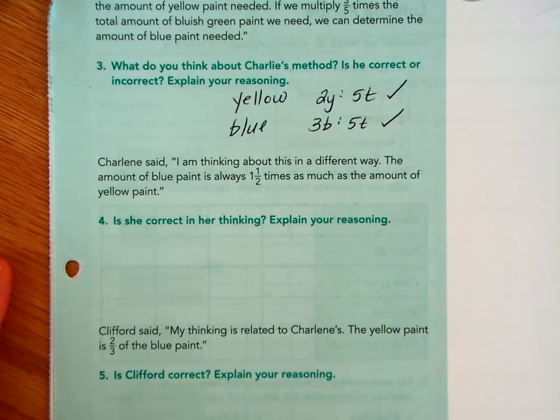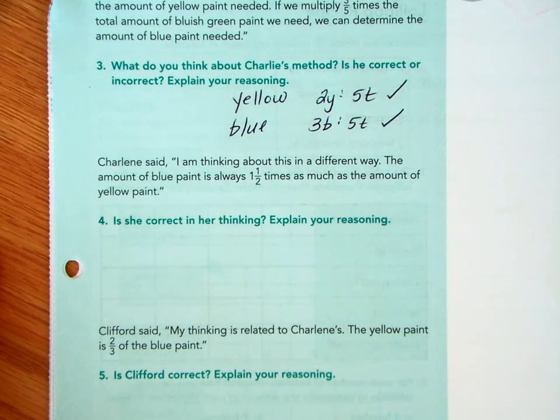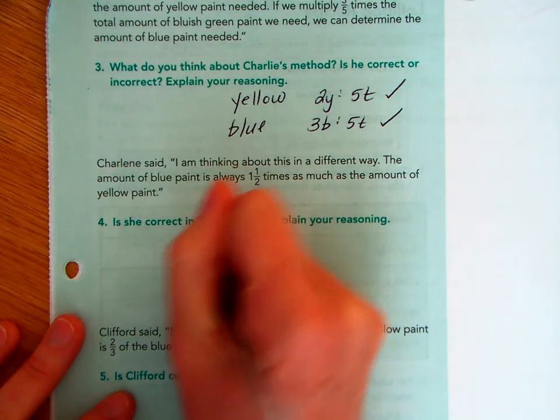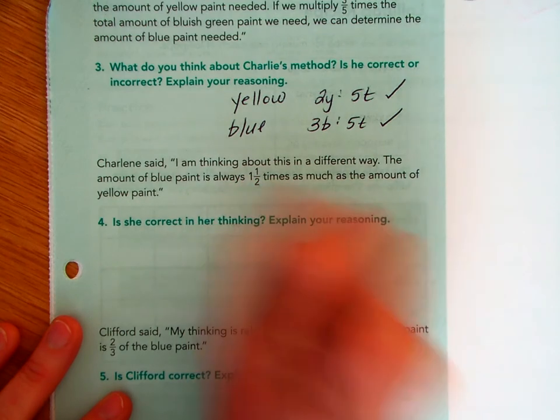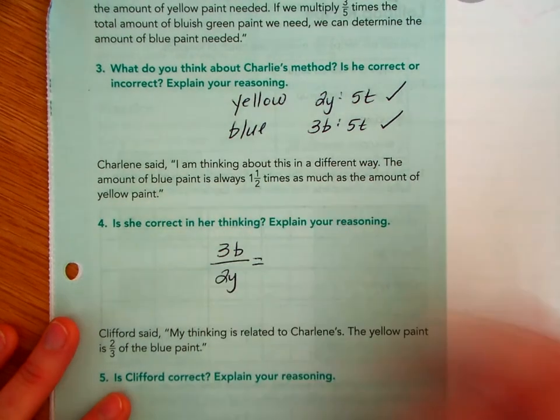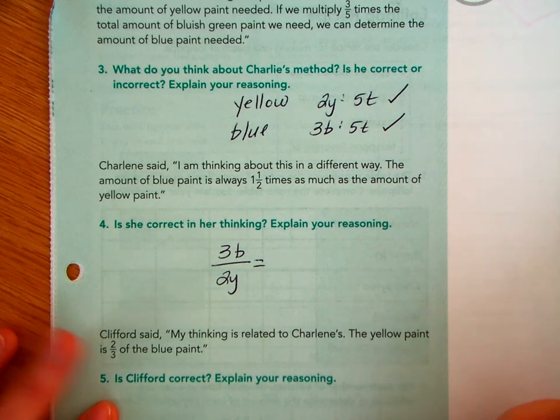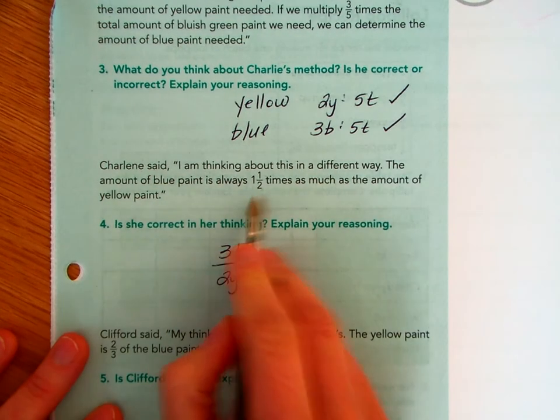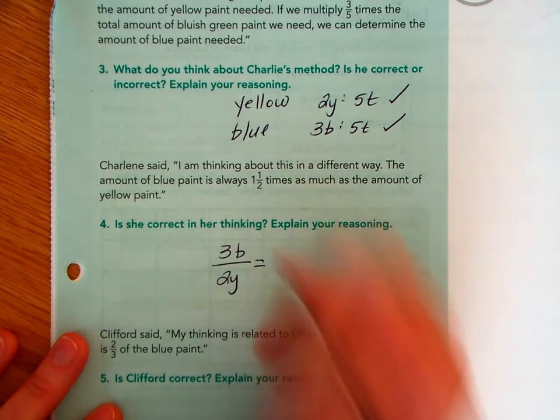Charlene said, I am thinking about this in a different way. The amount of blue paint is always 1.5 times as much as the amount of yellow paint. Is she correct in her thinking? If we always have 3 blue to 2 yellow, if I were to scale it down, we always have 1.5 times as much blue.